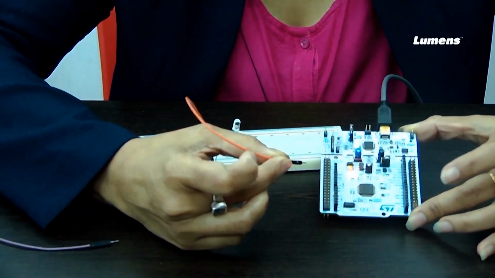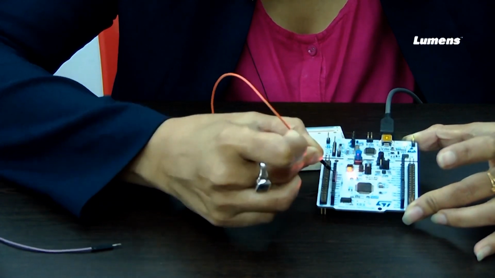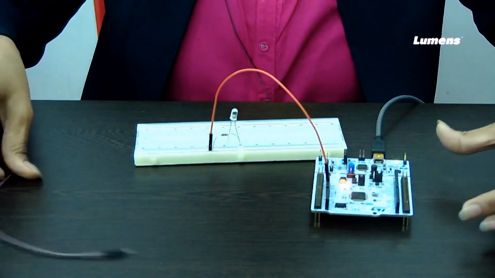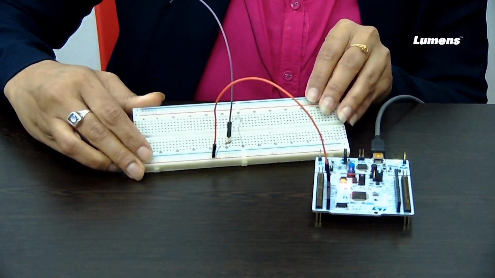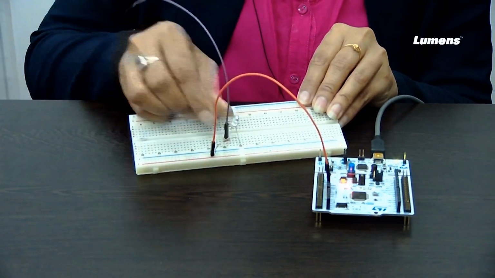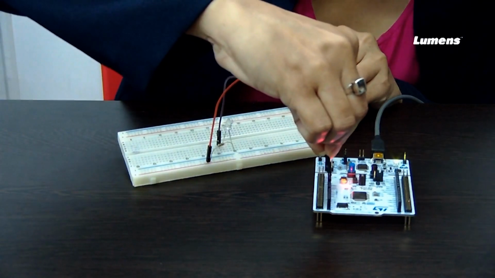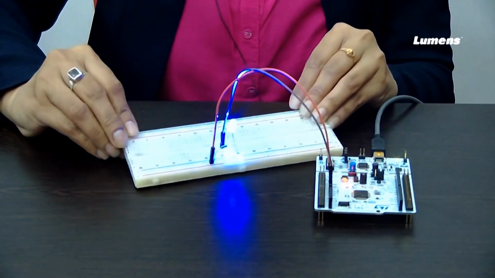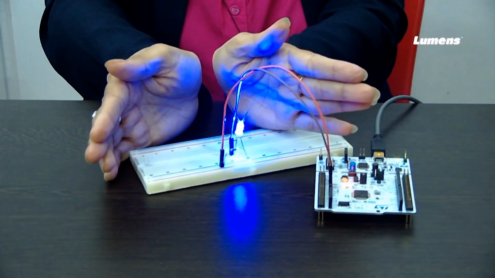The BCC pin here is the fourth pin from here: 1, 2, 3 and 4. So, I put it there, and this point, that is the anode, I will connect it to ground, and I see that the LED is glowing. You can see that the LED is glowing.